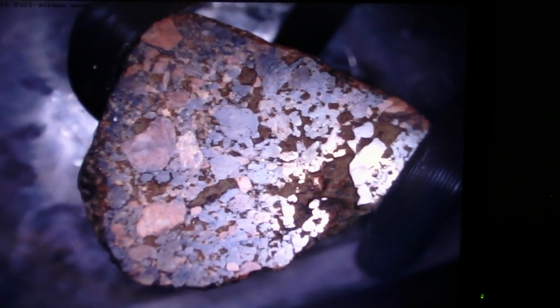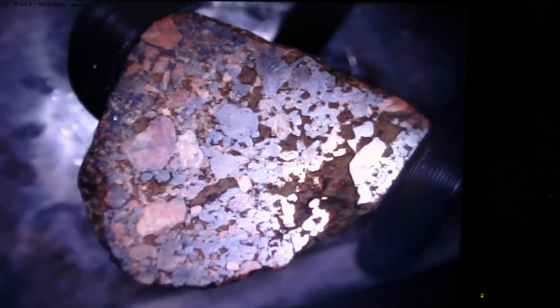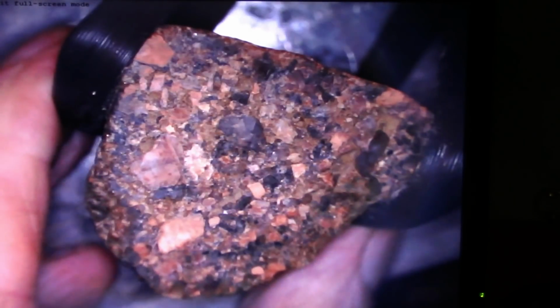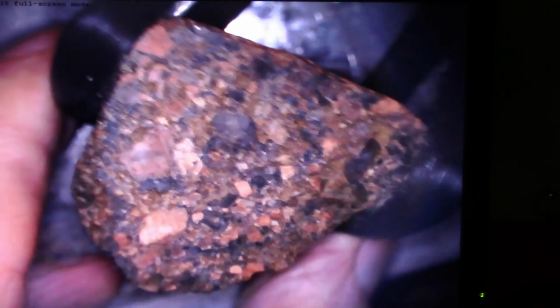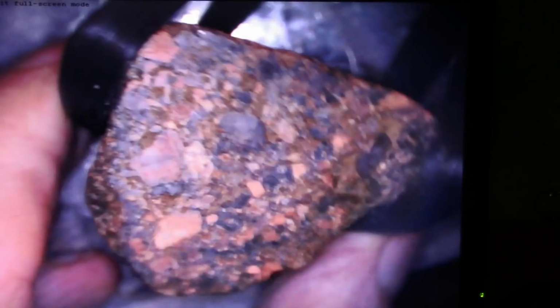Okay, if you ask a geologist why all these different colored crystals accumulate in some, they have no idea. There's no idea why they do that. You see all those different colors? Well, this is when I cut them across. These are crystals, all these different colored crystals.